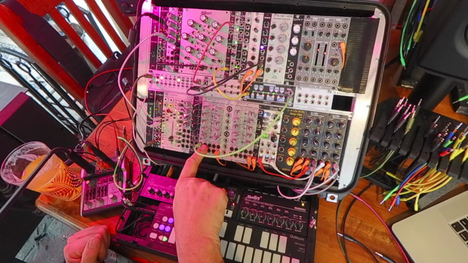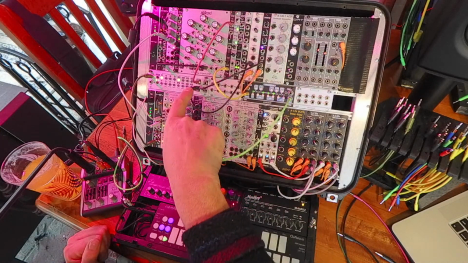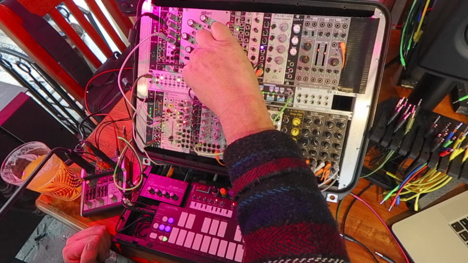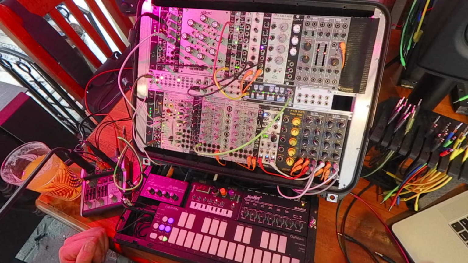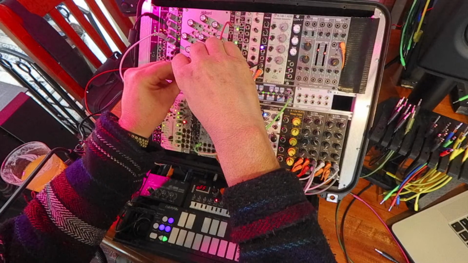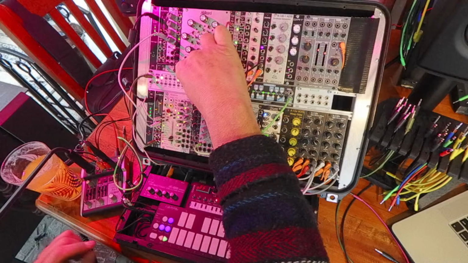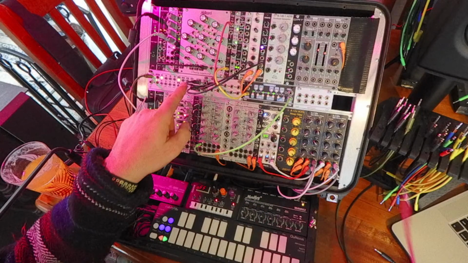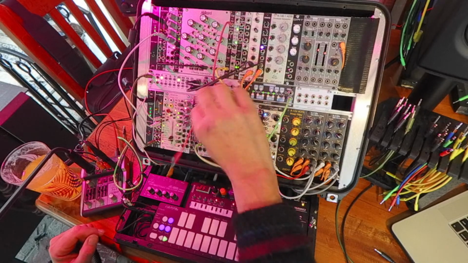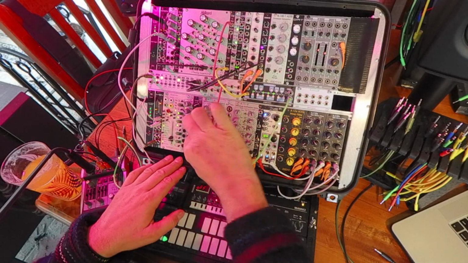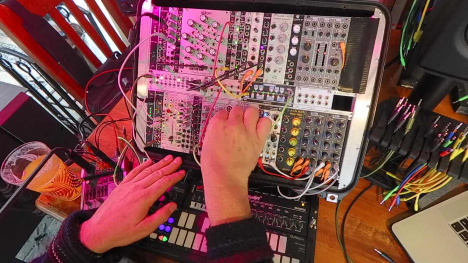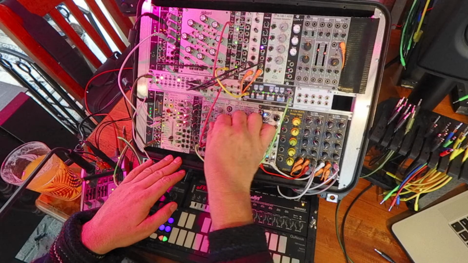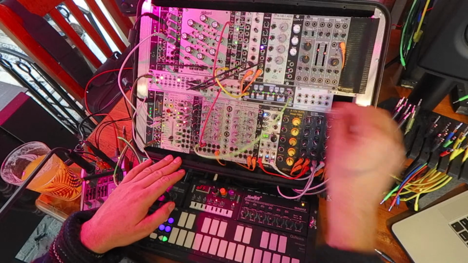And I just need a gate in here now, so I'm going to take the same gate that's going to the Turing machine, and this is where we need to multiply the clock a bit, so I'm taking the gate to a multiplier, going from that into the Turing machine, and I'm going to take the same gate into this mini synth. So you get your traditional, in this case, an acidy bass line.